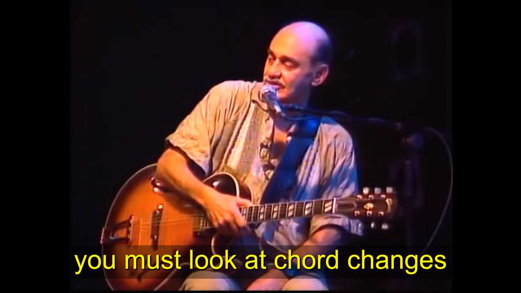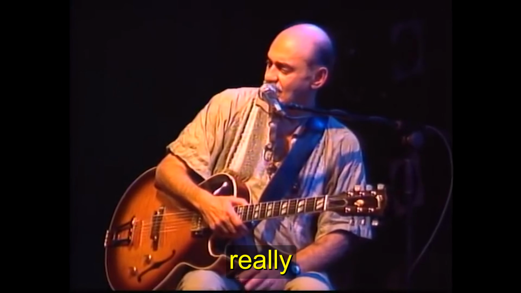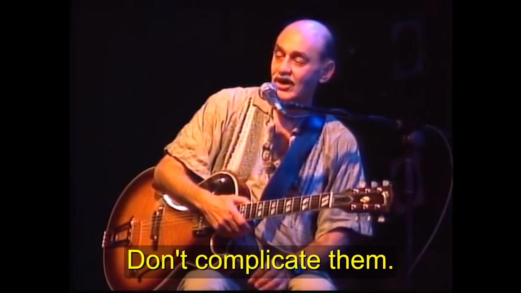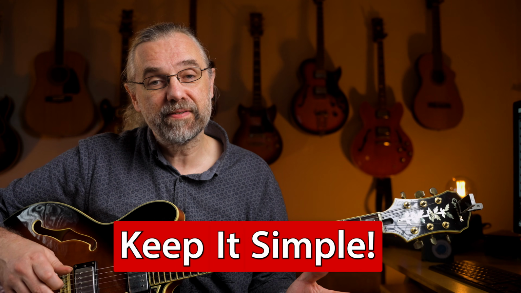You must look at chord changes really in the simplest way you can look at them. Don't complicate them. And that is exactly what you're doing going through this material. Simple chords, just using them differently on songs.